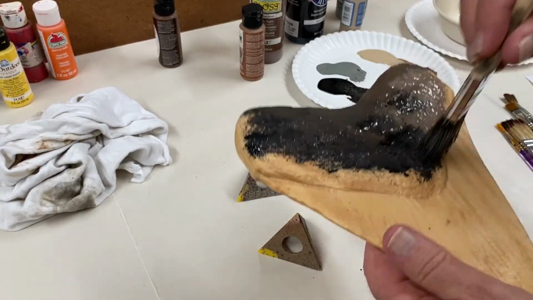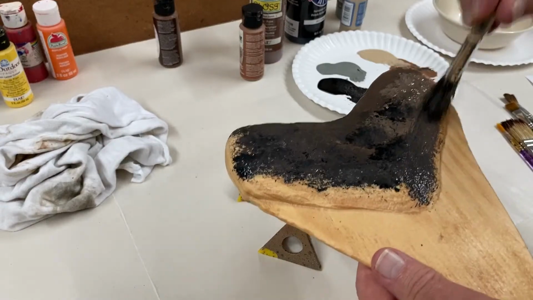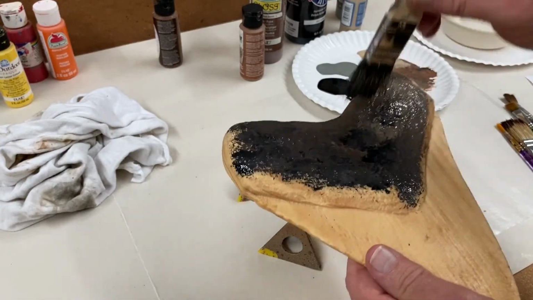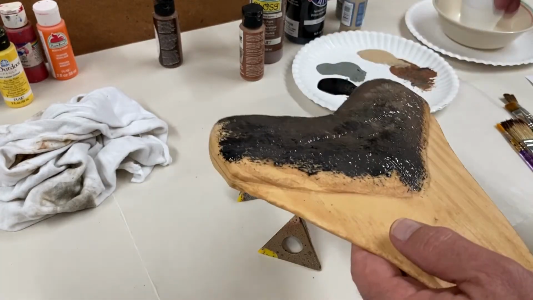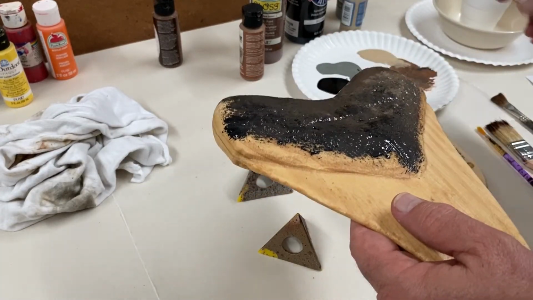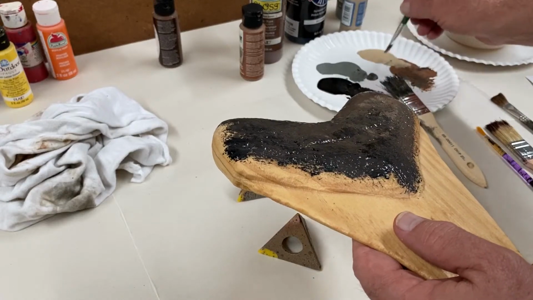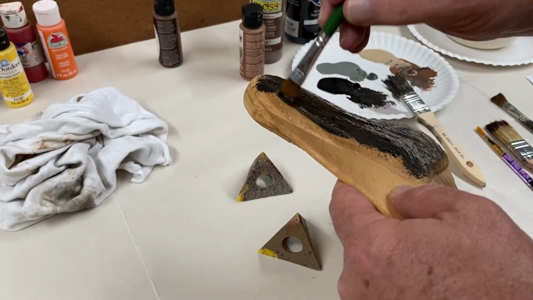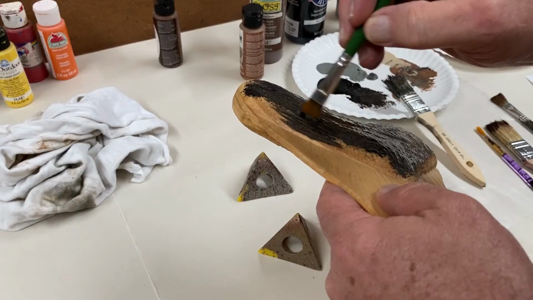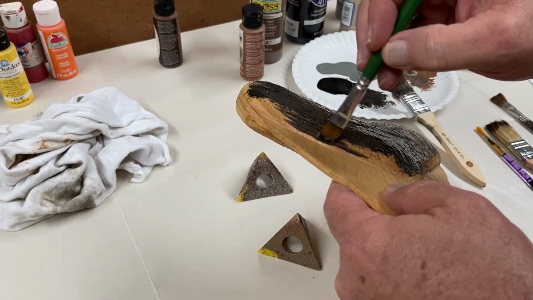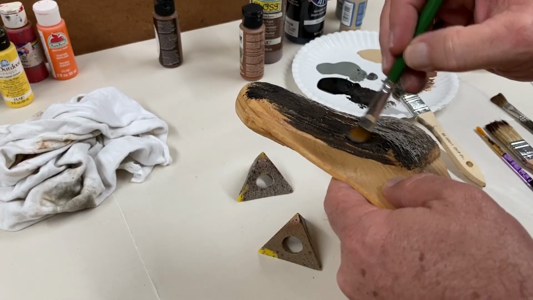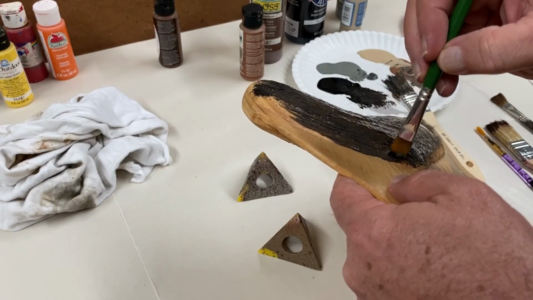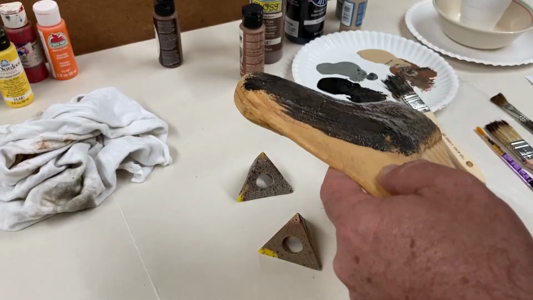Now I'll do this for both sides. You can see I'm just sort of doing a random pattern here. Now when I get down here, I'll be a little more careful with the separating line from the tooth itself. Okay, I'll finish this up and come back.